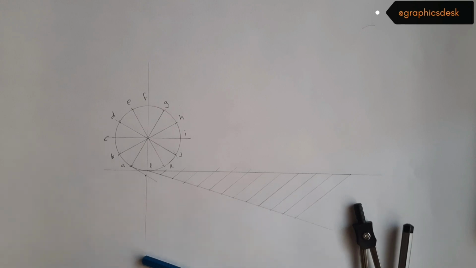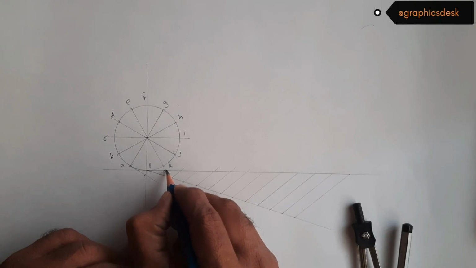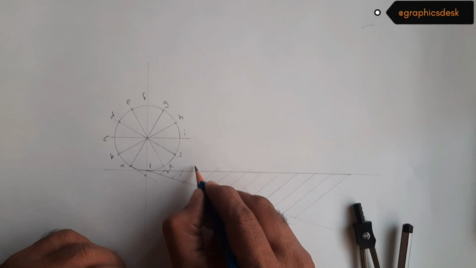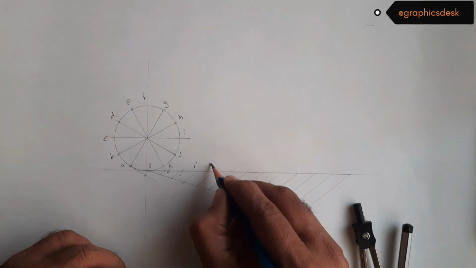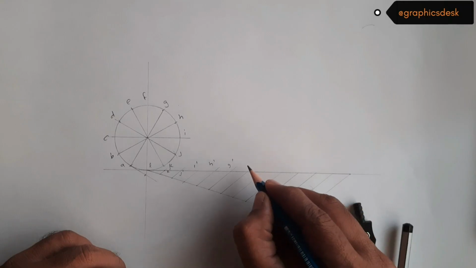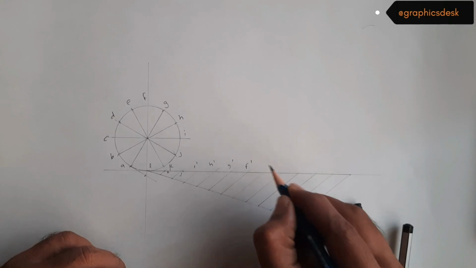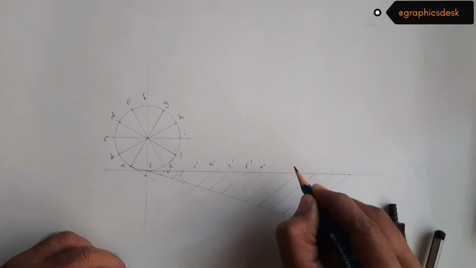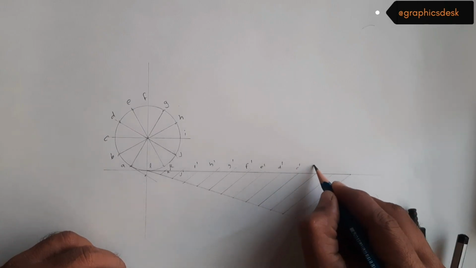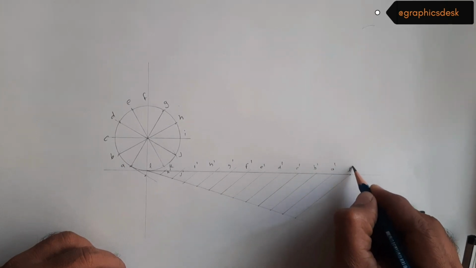Let me quickly name these points. This is our K dash, J dash, I dash, H dash, G dash, F dash, E dash, D dash, C dash, B dash, and this is A dash.